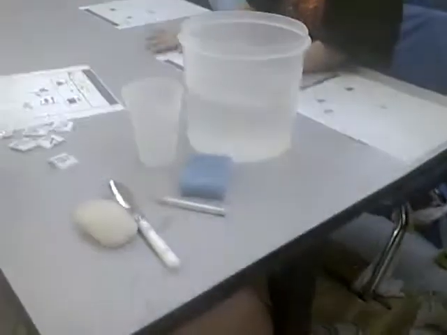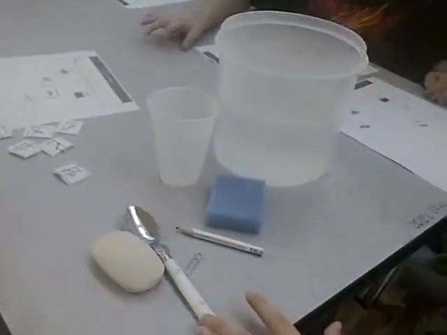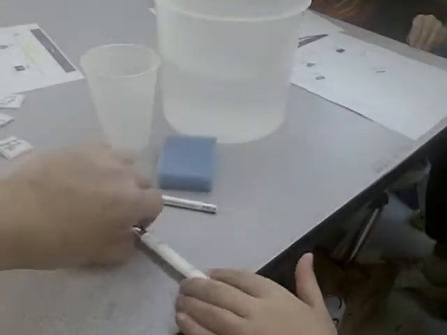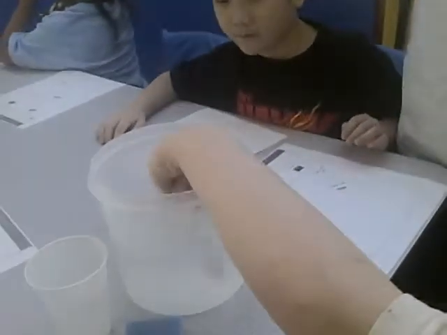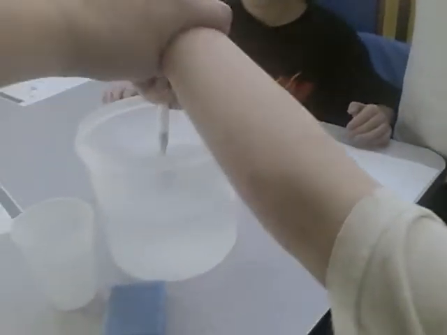What do you want to test the density of? Pick one. Good. What is this? It's a spoon. Put it in the water. Drop it. Let go. Good. Does it sink or float, Chuck? It sinks. It went to the bottom.